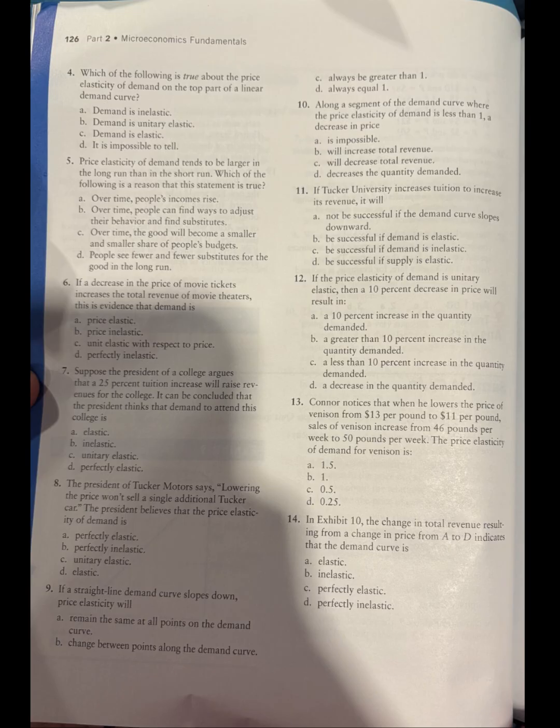12. If the price elasticity of demand is unitary elastic, then a 10% decrease in the price will result in A. a 10% increase in quantity demanded, B. a greater than 10% rise in quantity demanded, C. a less than 10% increase in the quantity demanded, or D. a decrease in the quantity demanded. 13. Connor notices that when he lowers the price of Verizon from $13 per pound to $11 per pound, sales of Verizon increase from 46 pounds per week to 50 pounds per week. The price elasticity of demand for Verizon is A. 1.5, B. 1, C. 0.5, D. 0.25.